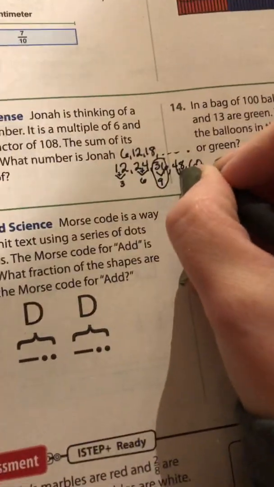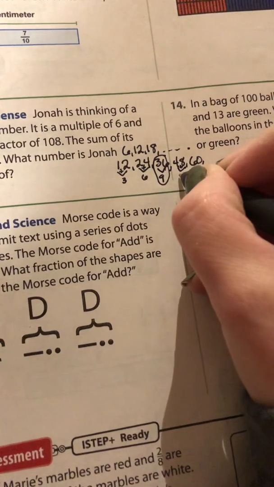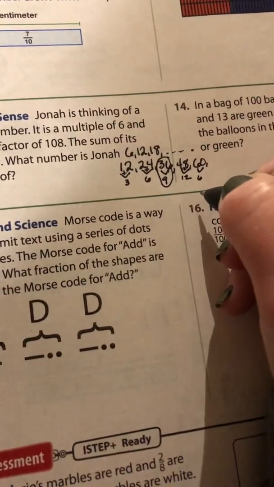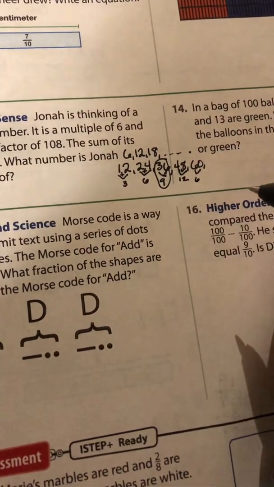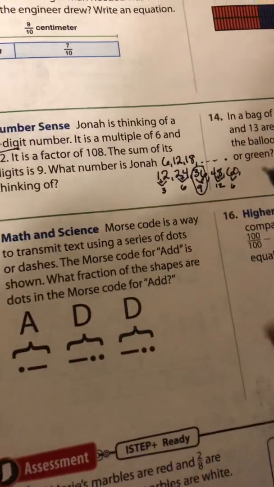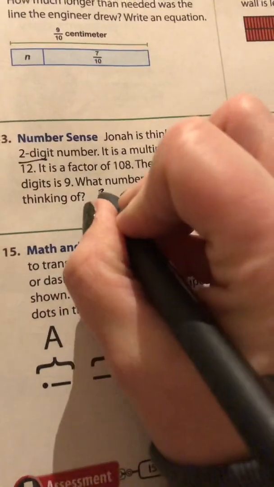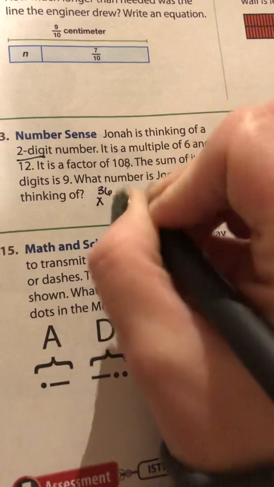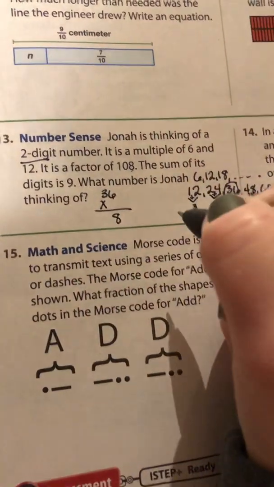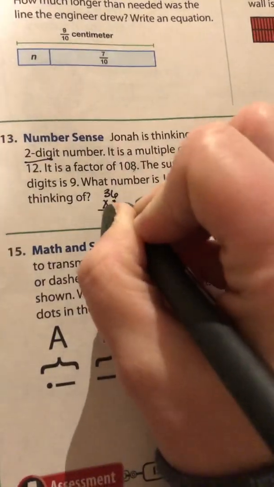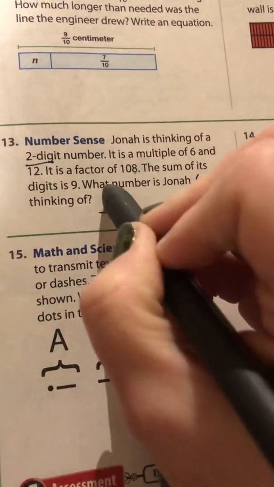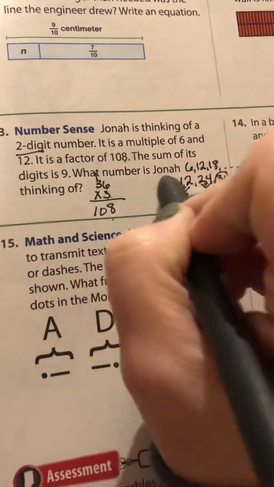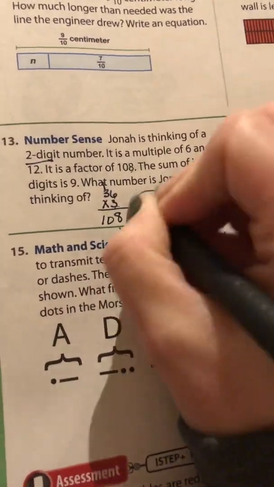4 plus 8, that's 12. Well, this is 6. Could it be 36? I don't know. Let's check it out. Let's do some guess and check. So 36. I want an 8 in my ones place. What could I multiply by? Let's try 3. You get 18. It works. What number is Jonah thinking of? He's thinking of 36.